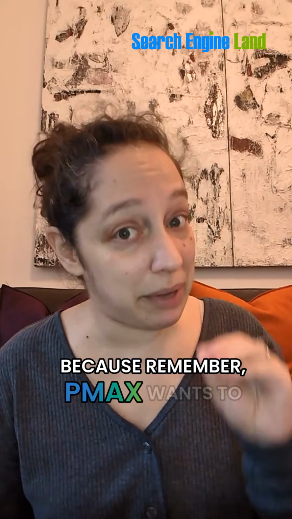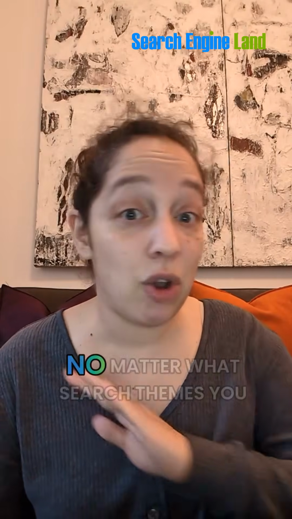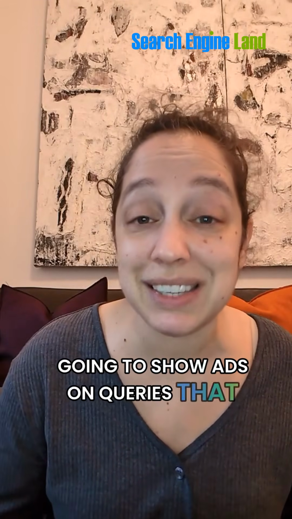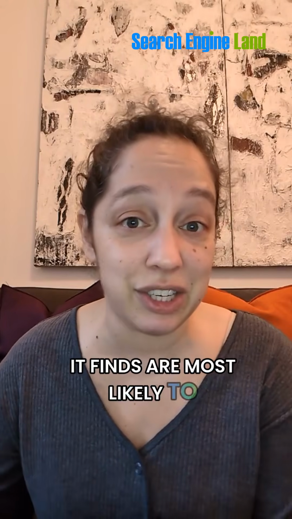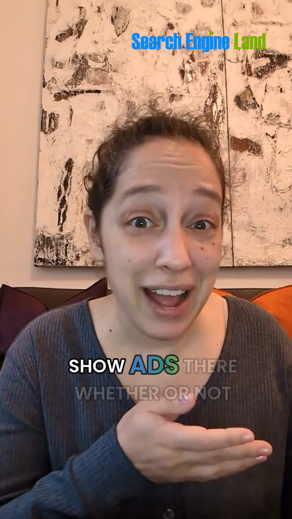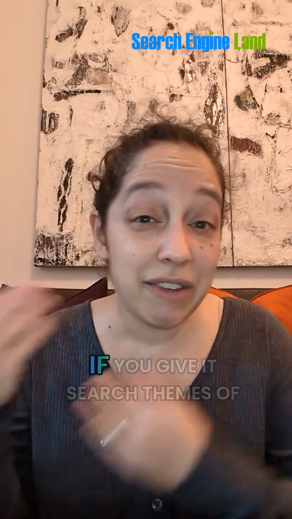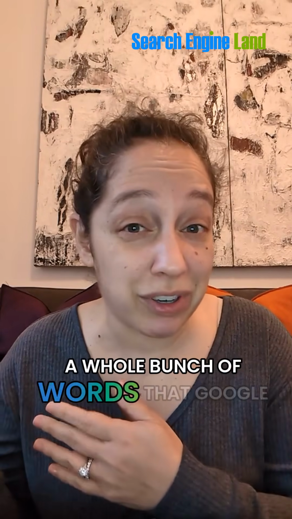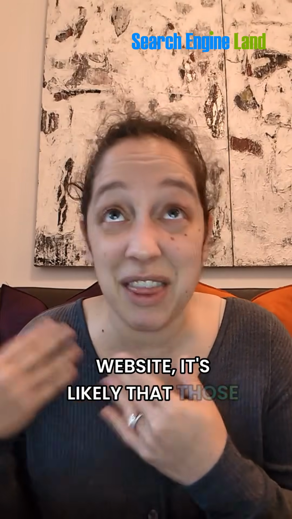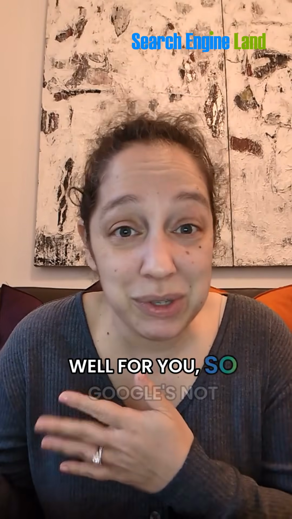But therein lies the exact problem, because remember, PMax wants to achieve your goals. No matter what search themes you do or don't provide, it's going to show ads on queries that it finds are most likely to convert. So if it finds the competitor terms are likely to convert, it'll show ads there whether or not it's a search theme. If you give it search themes of a whole bunch of words that Google doesn't associate with your website, it's likely that those are not things that will convert well for you, so Google's not going to want to show ads there.